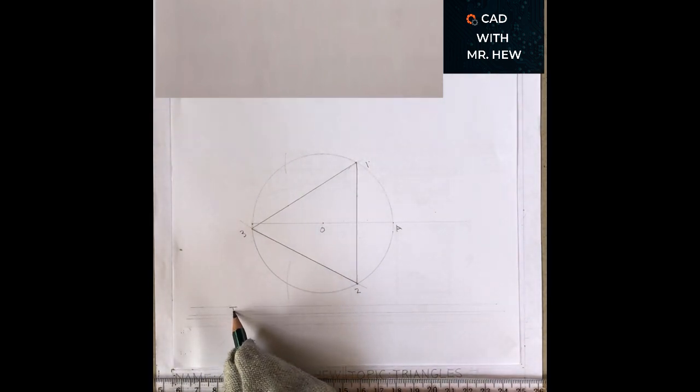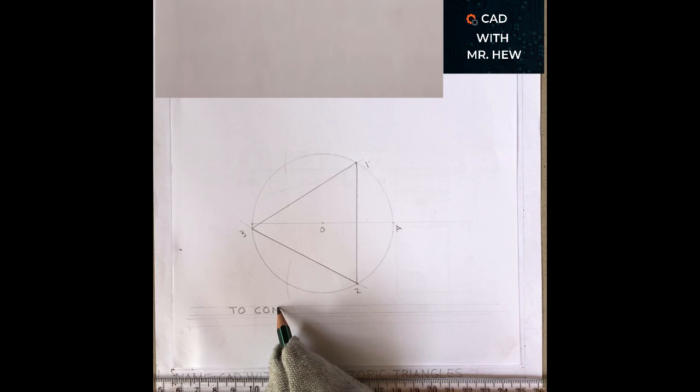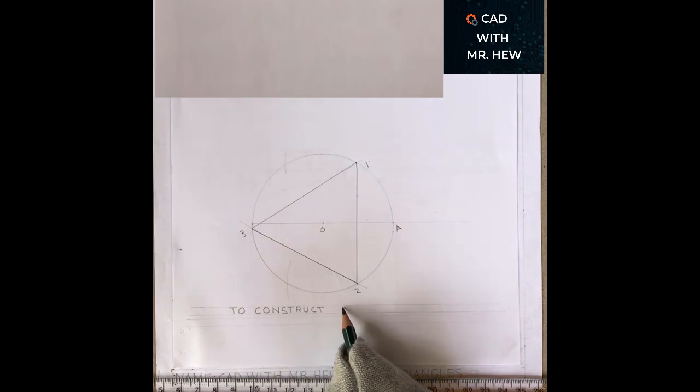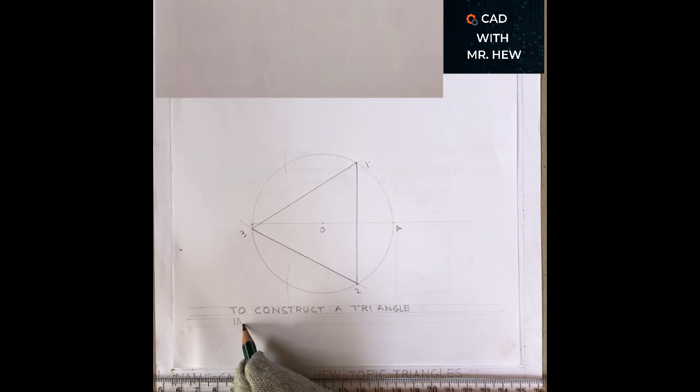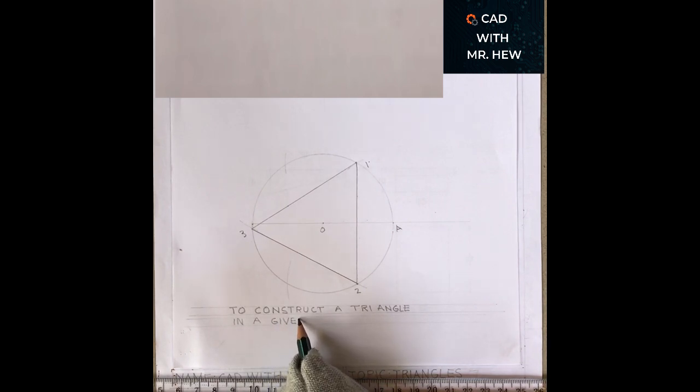So to construct a triangle in a given circle.